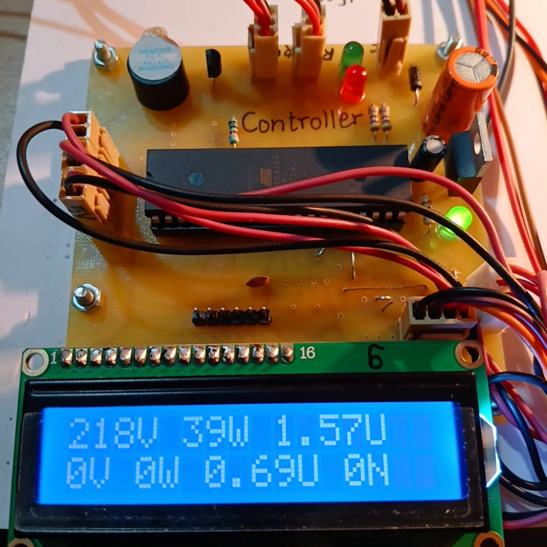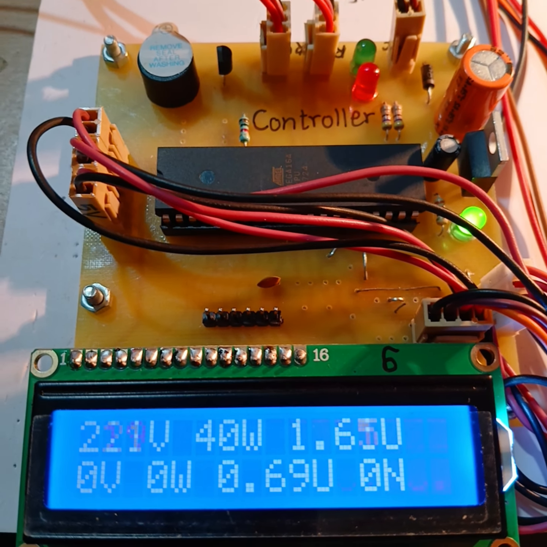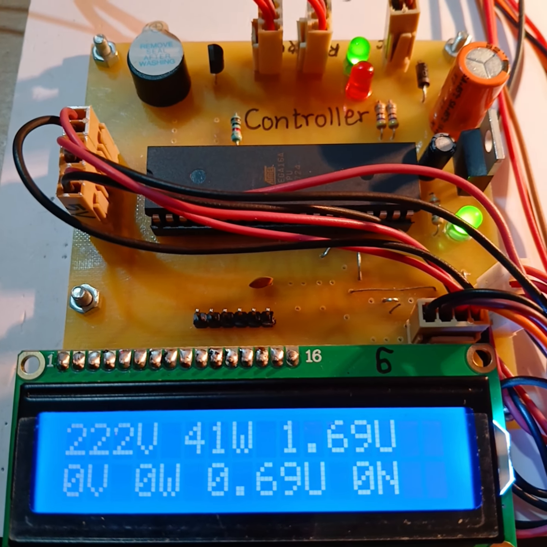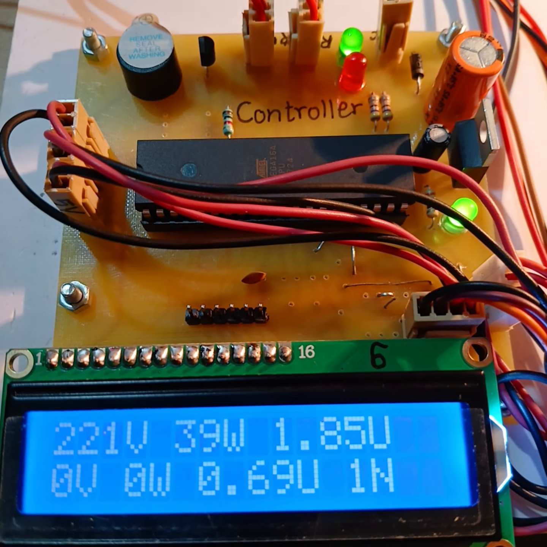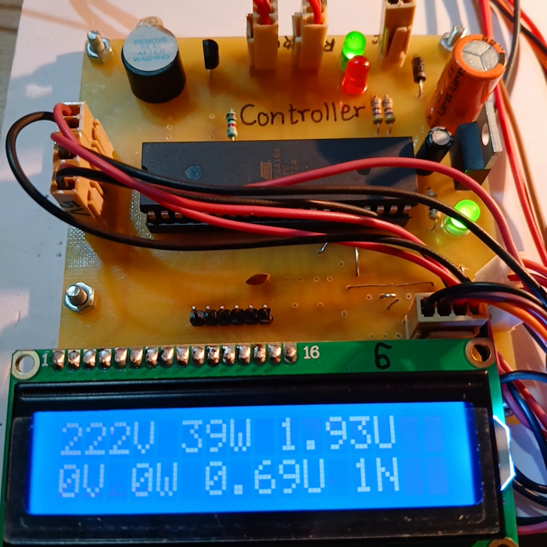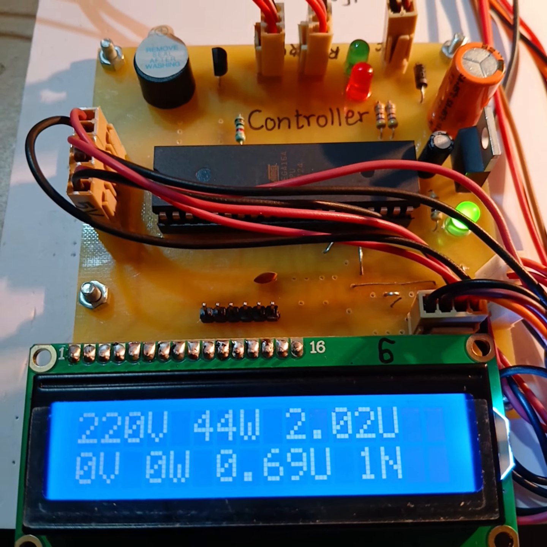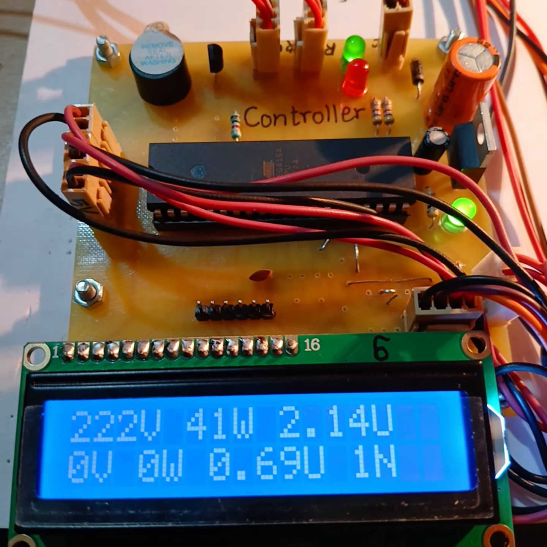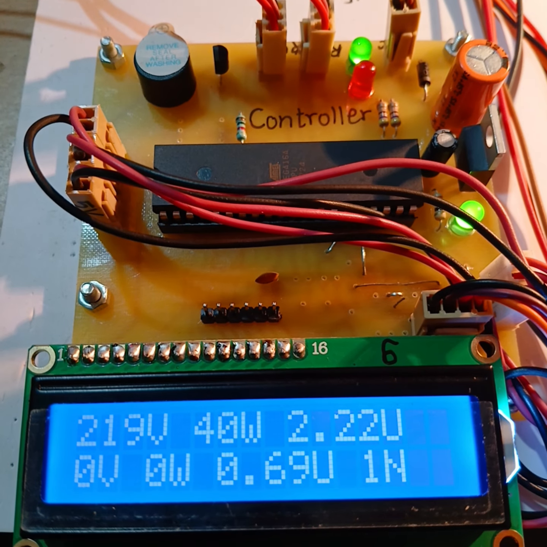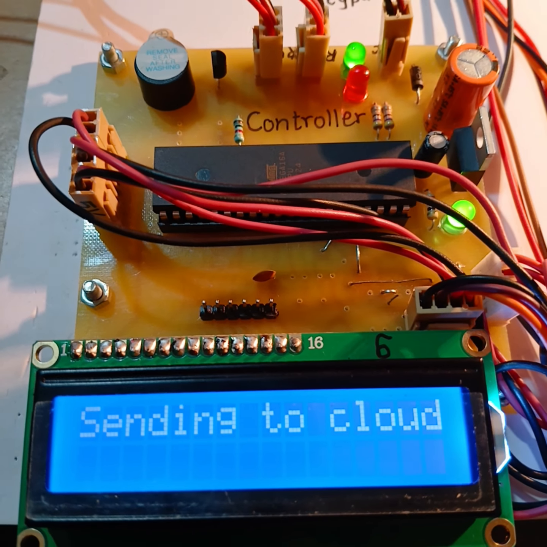So at the end of the LCD, that is 0n, these are the net units. Right now the net units consumed is 1, so we have to pay the bill according to the net metering. That means we are going to pay the bill for 1 unit.